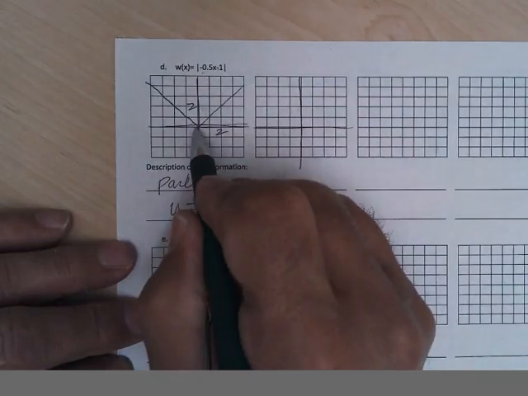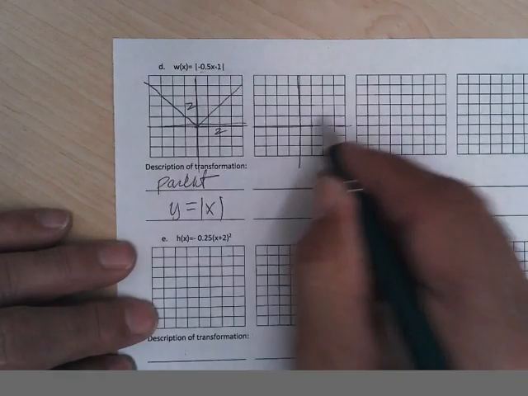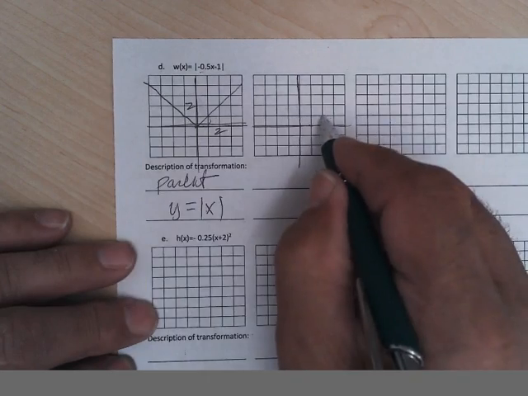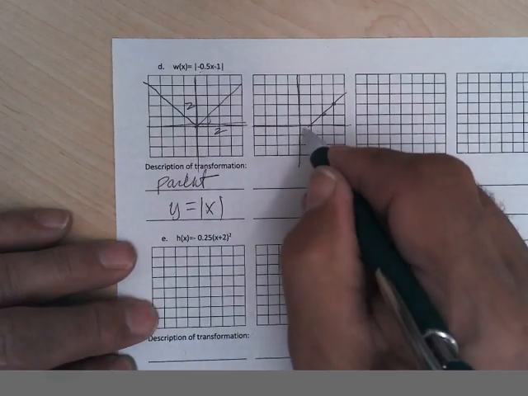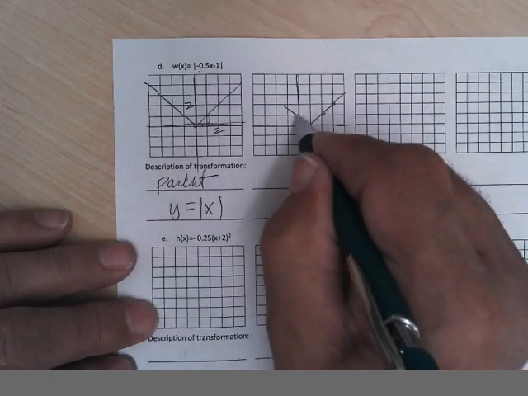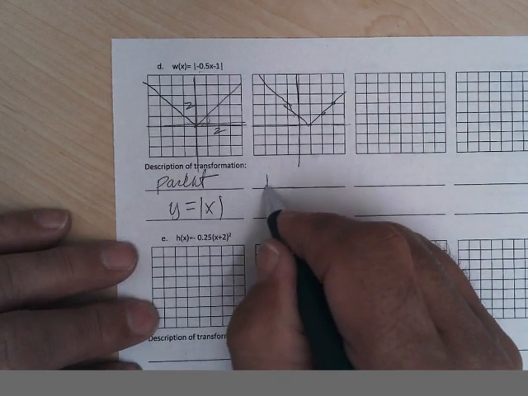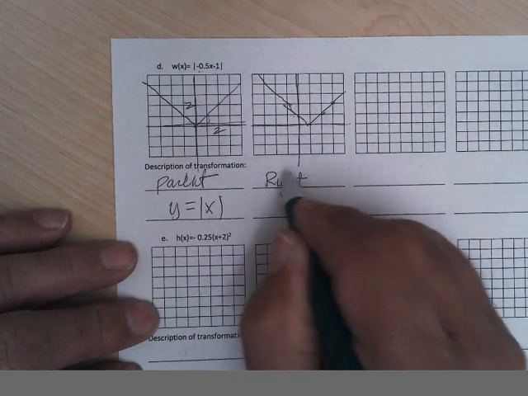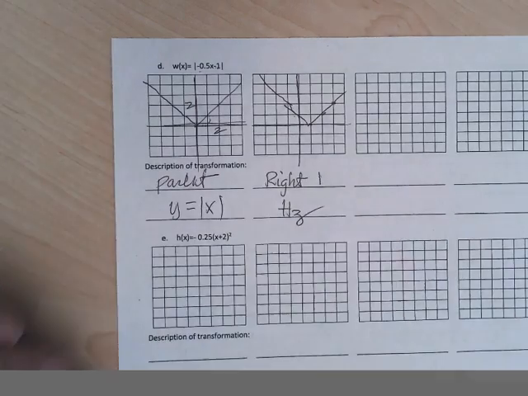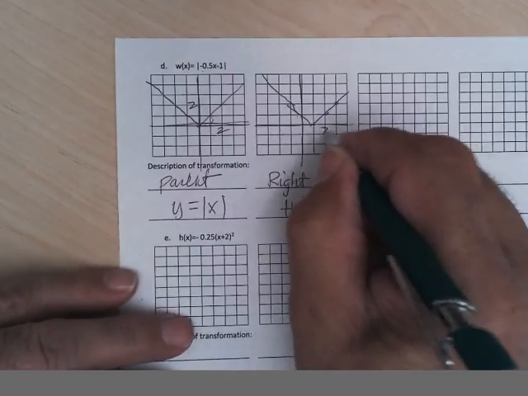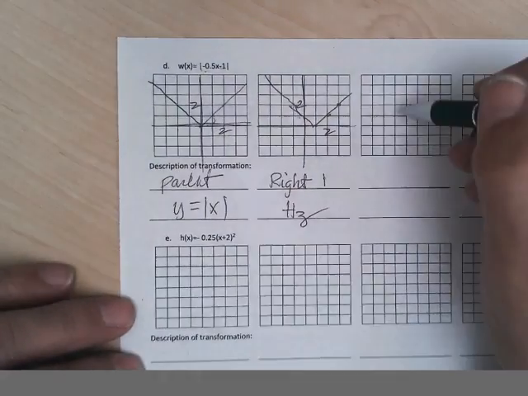So I'm going to add 1 to all my x's. 0, 0 becomes 1, 0. 1, 1 becomes 2, 1. 2, 2 becomes 3, 2. That's a horizontal shift. Now I got a minus, so let's take care of that.